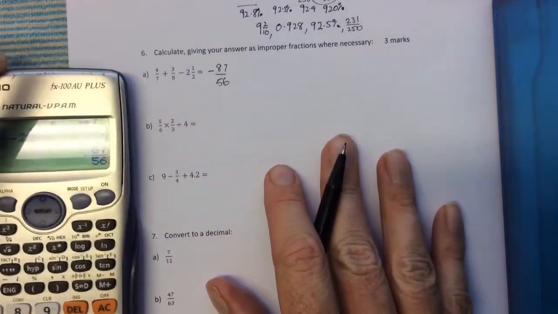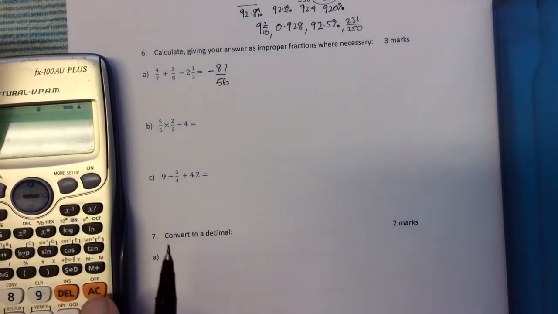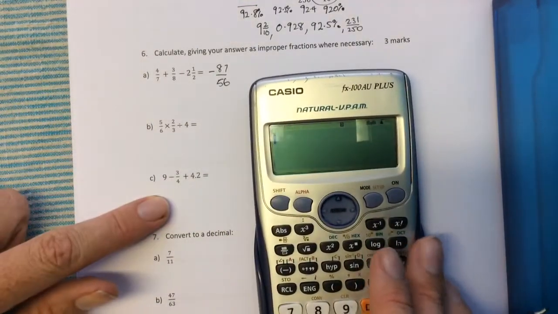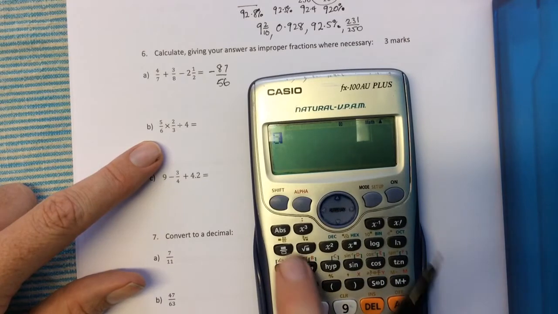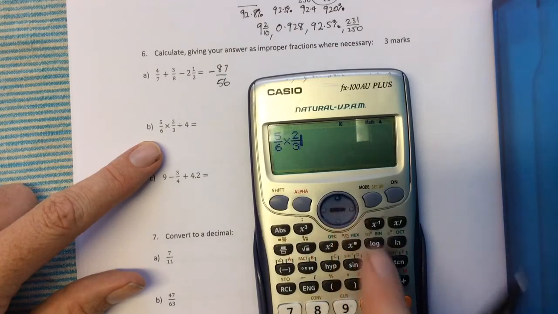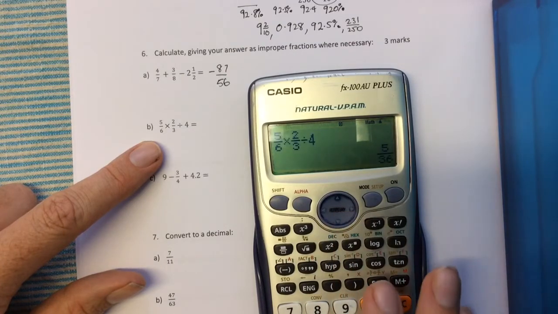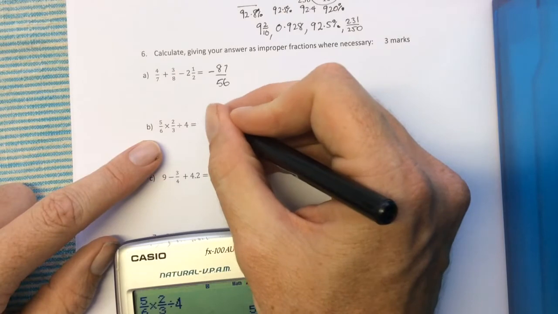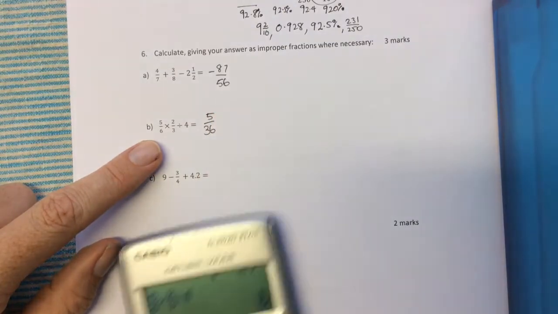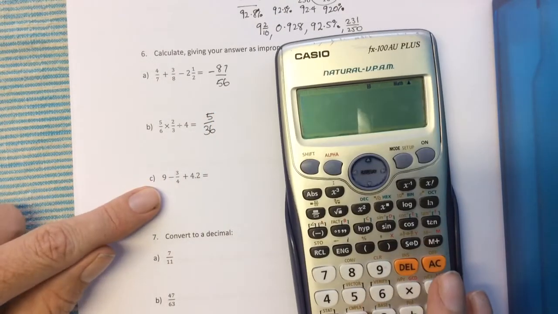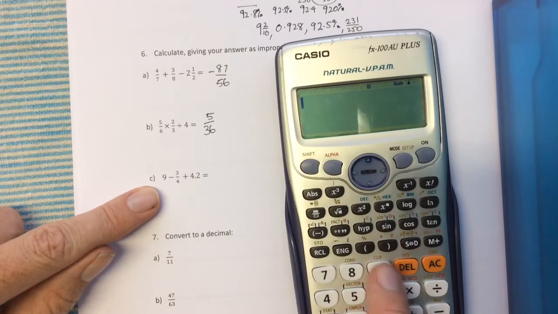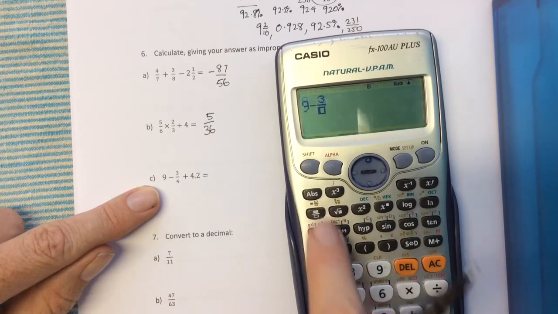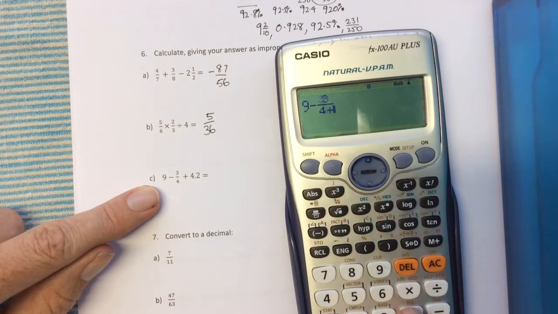Next question, again on the calculator. The 5.3 students, make sure you can do these without the calculator. 5 over 6 times 2 over 3 divided by 4, 5 on 36. So make sure your calculator skills are good and you should be able to get full marks for this section without too much hassle. 9 minus 3/4 plus, whoops, scroll across, plus 4.2 equals.